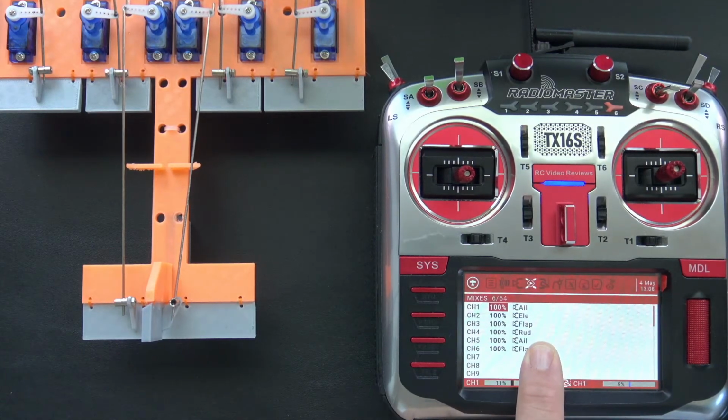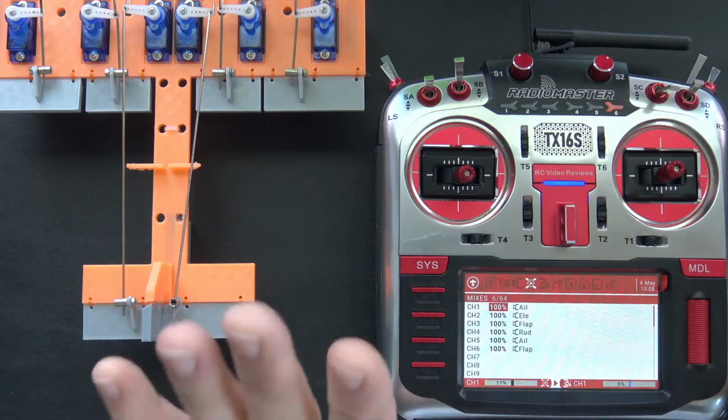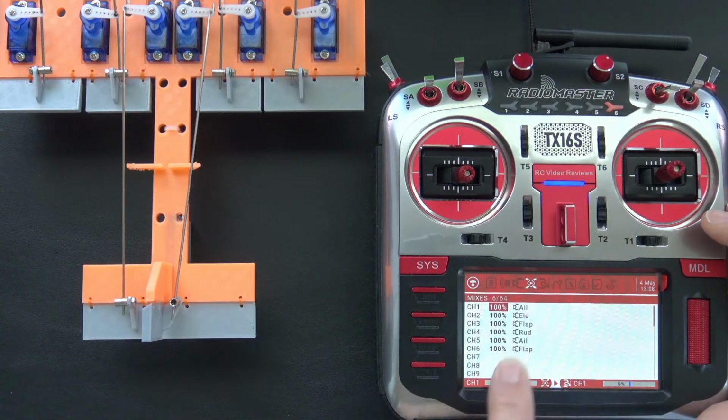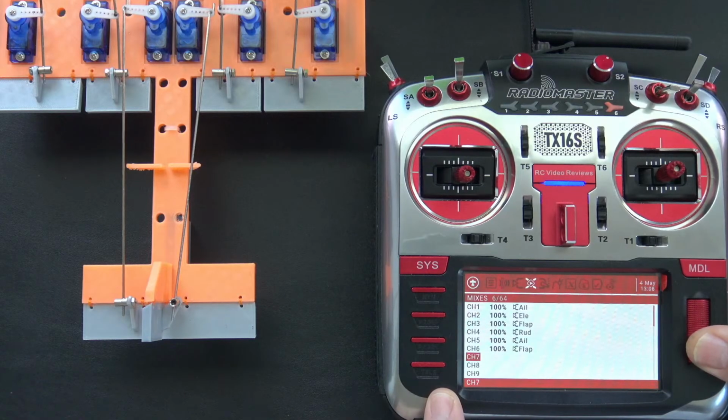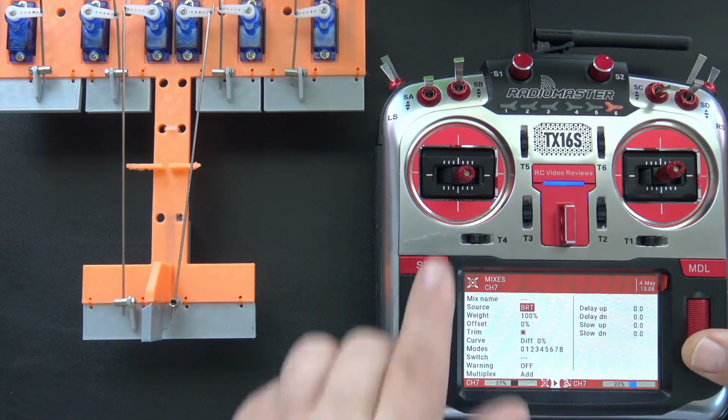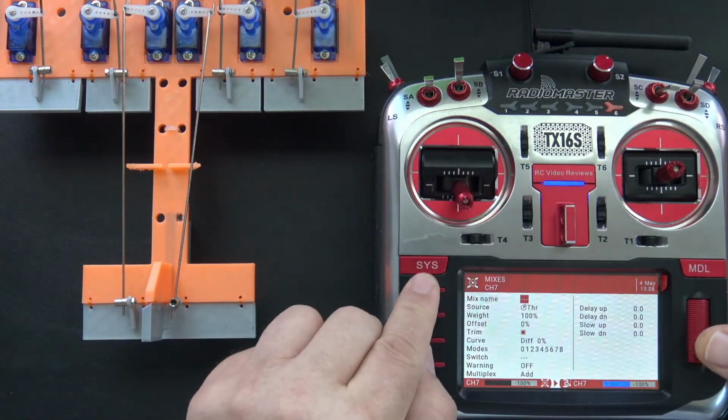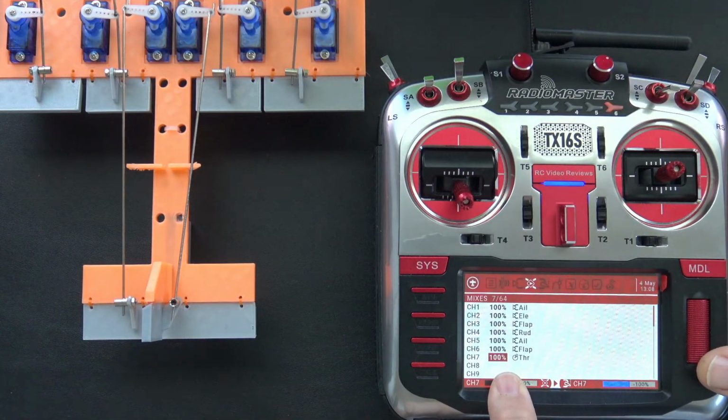We're going to talk about that in a little bit because that throws people through a curve. They say, wait, shouldn't that be throttle? Well, we're going to talk about that. I've got channel 4 rudder, channel 5 aileron, channel 6 flap. I'm going to add channel 7, and I'm going to call that throttle. So my channel 7 is my throttle, okay?